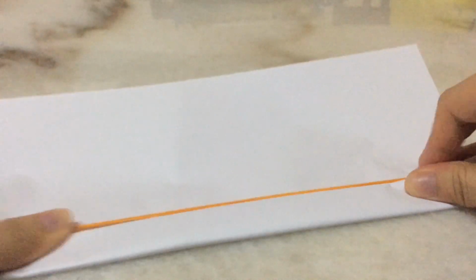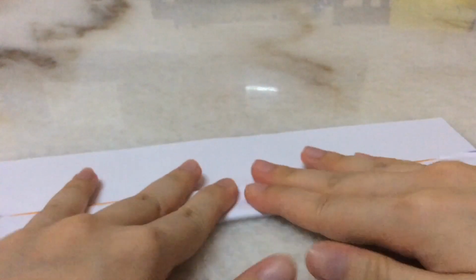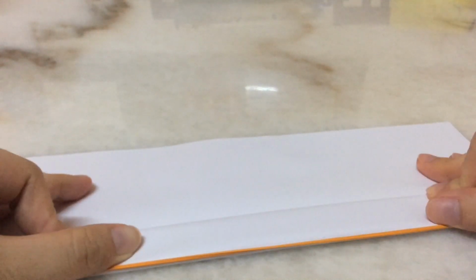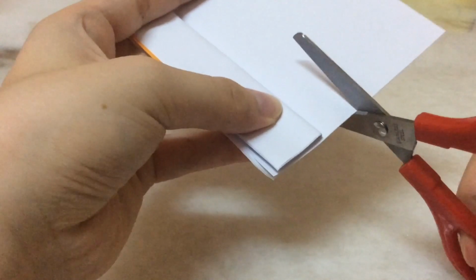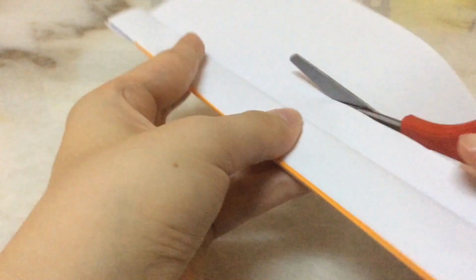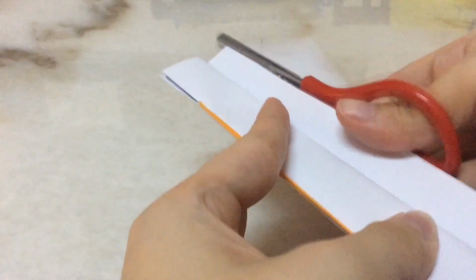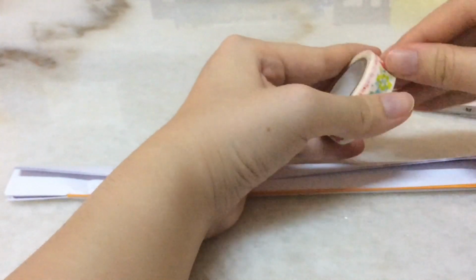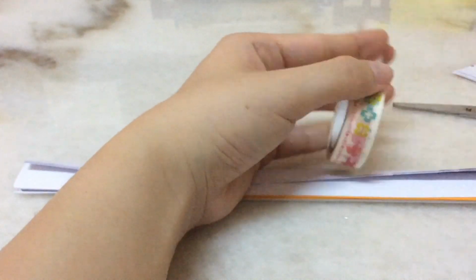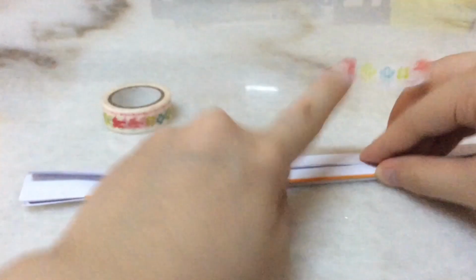Fold the paper one more time. Leave some space at the end and cut off the remaining paper using your scissors. Ask an adult to help you cut. Now stick the opening using your tape.